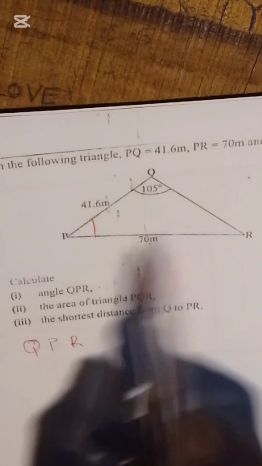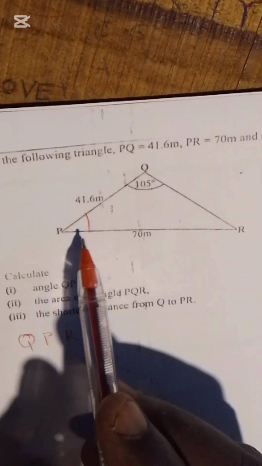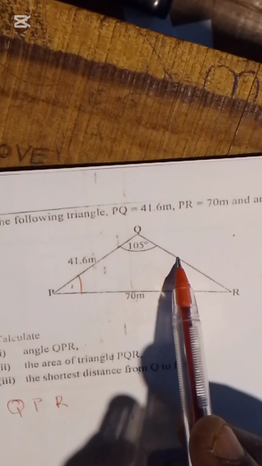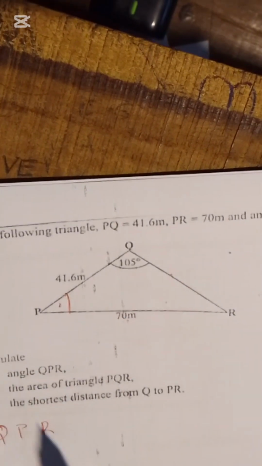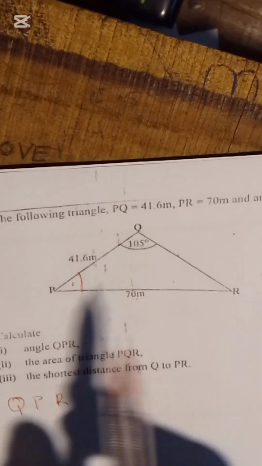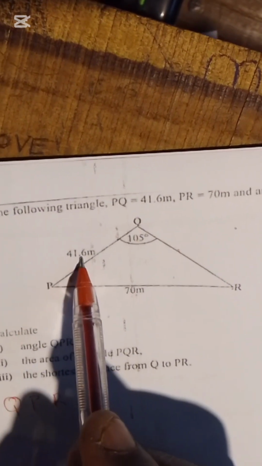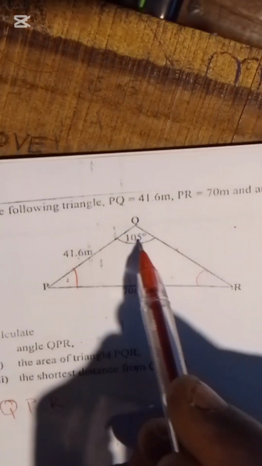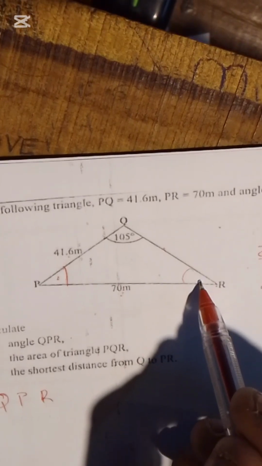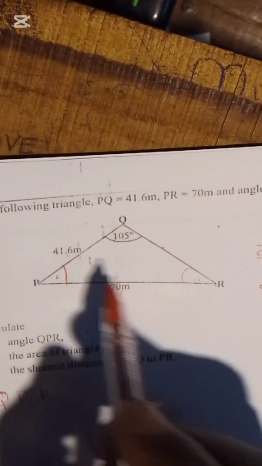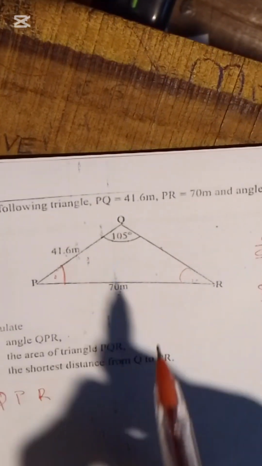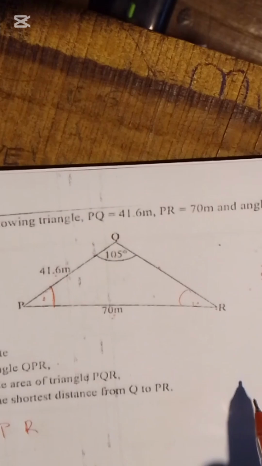But if you look at P, you will learn that it's impossible to find an angle on P, because P doesn't have the angle, the one they want, and P doesn't have the side. So you being a mathematician, you must use mathematical intuition: since R has a side, but it doesn't have an angle, while Q has both an angle and the side, definitely we need Q. So in this case, we're going to find the angle that is on R. Then we'll add the angle we find to the one we have, and subtract from 180, since we know that a triangle adds up to 180.